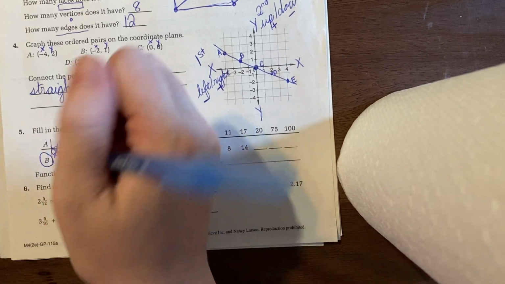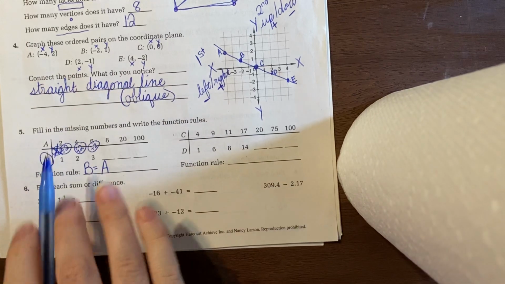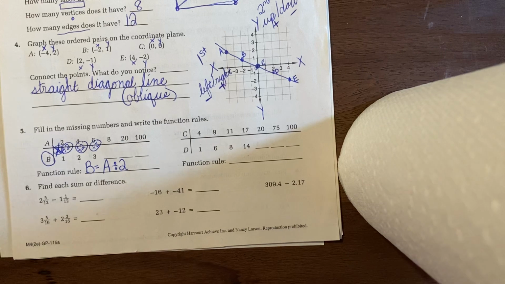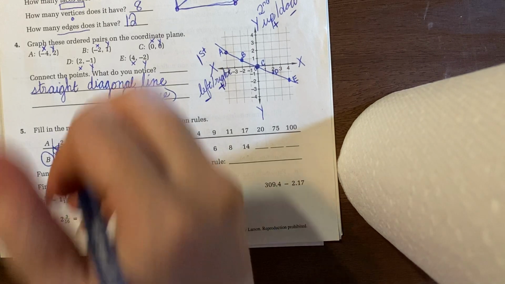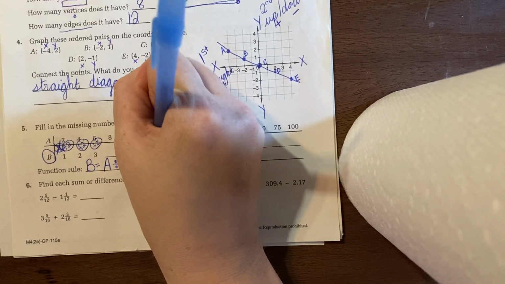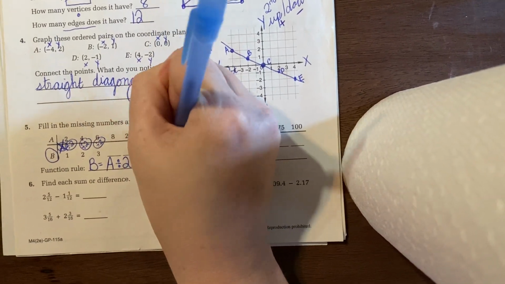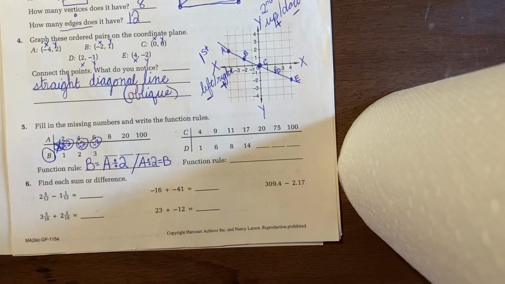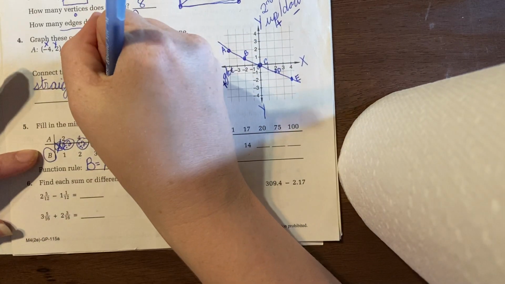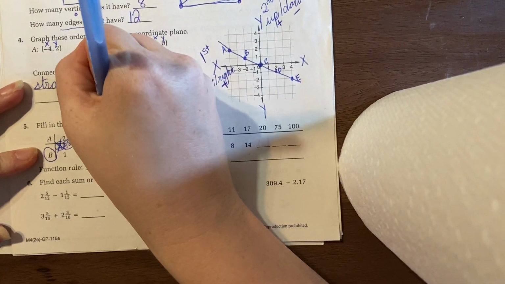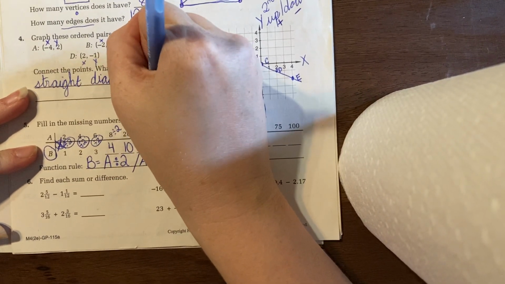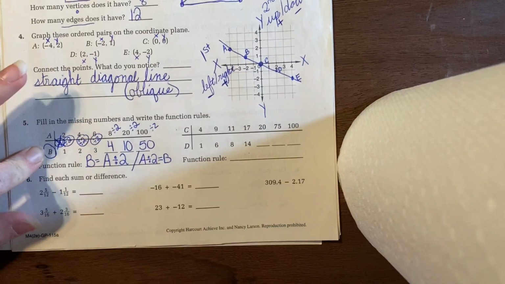So my function rule is A, whatever number comes in this A column, we're going to divide it by 2. It is also okay to write it like A divided by 2 equals B. It's okay to flip that around. Either one would be correct. So I'm going to go ahead and solve for the rest of this. 8 divided by 2 equals 4. 20 divided by 2 equals 10. 100 divided by 2 equals 50.